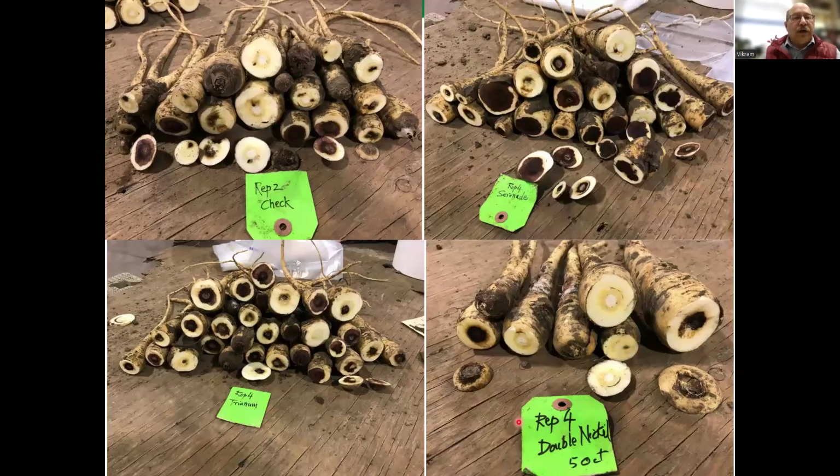Now, we had done some experiments, and here you can see how bad some of these roots were looking in their centers. The outside looks fairly good, for example, here, but this is not sellable. So it goes to the market, and then the whole batch gets returned because of this black rot.